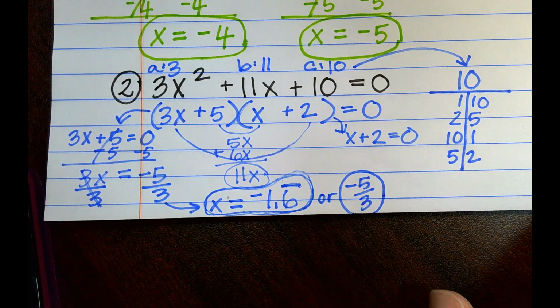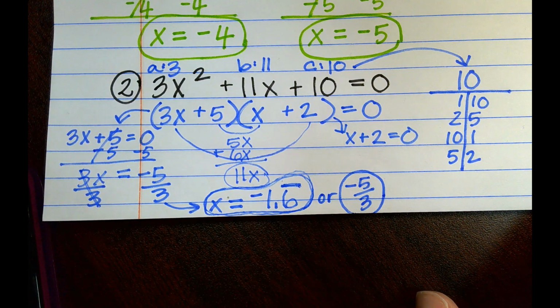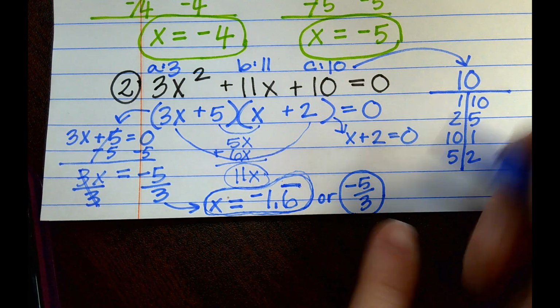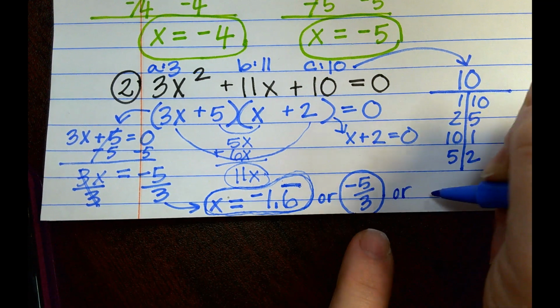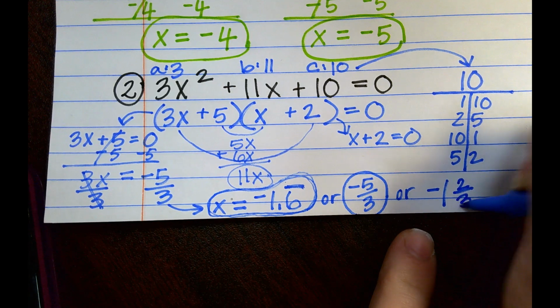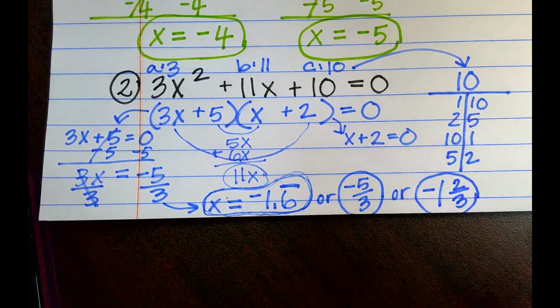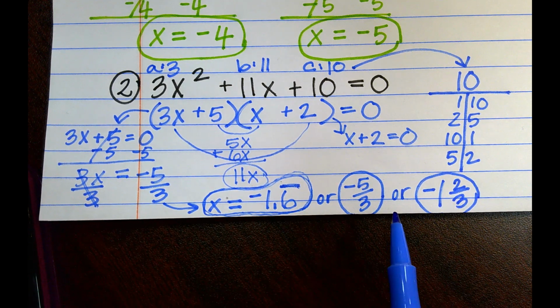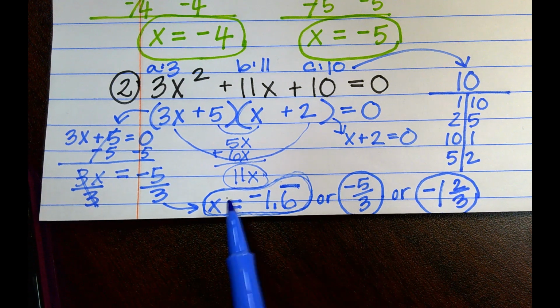Yes? Can we simplify the fraction? Do you mean write it as a mixed number? A mixed number. Okay, so what would our mixed number be? Negative 1 and 2/3. That's another option. Yes, you can do it that way too. So you actually have 3 ways of writing this. I'm okay with any of them, because they're all the same number. Whichever way you like best is fine with me.